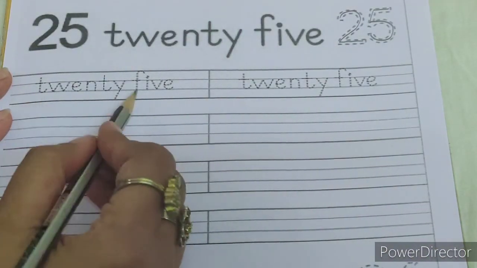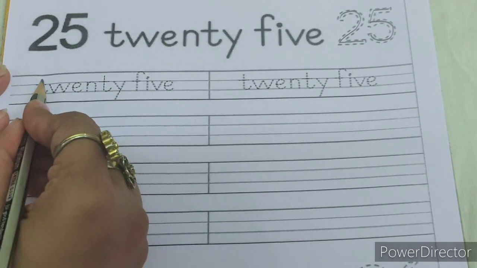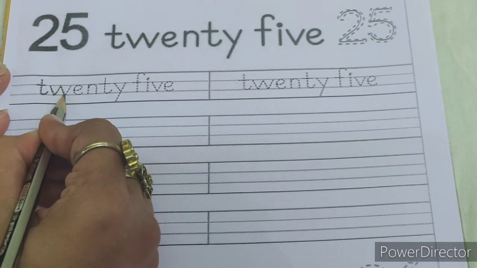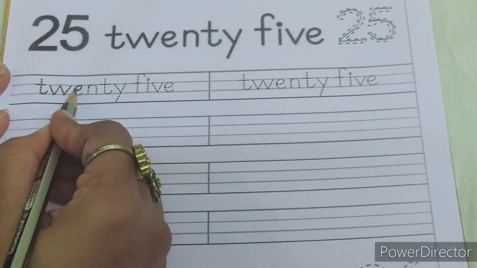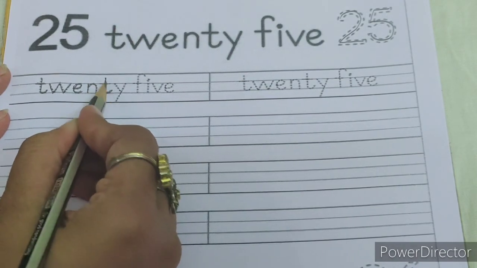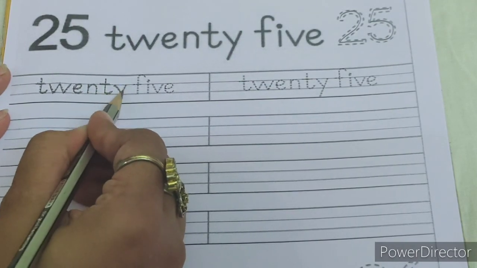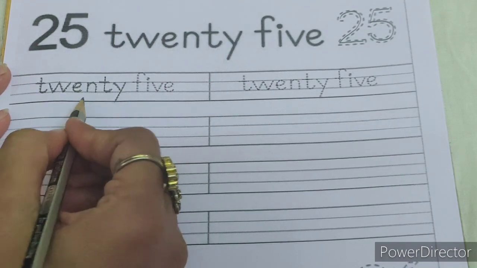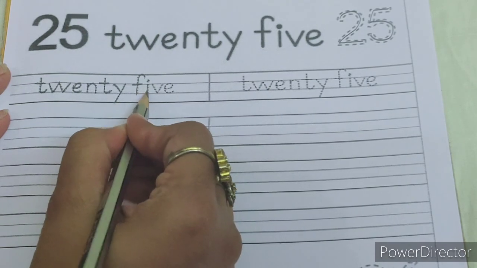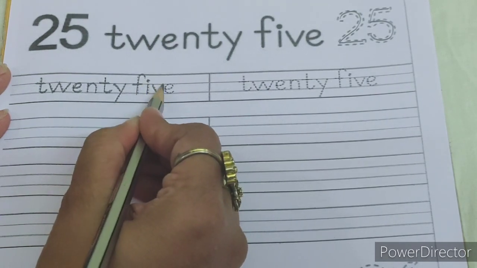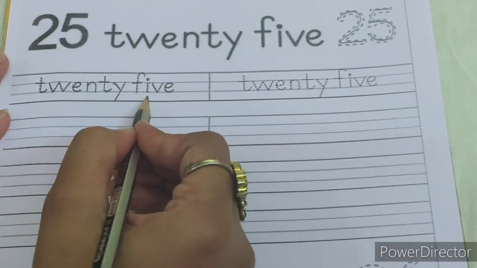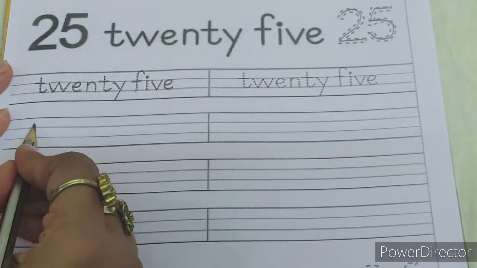Now trace on number name 25 with me. T, W, E, N, T, Y, 20, F, I, V, E, 25.